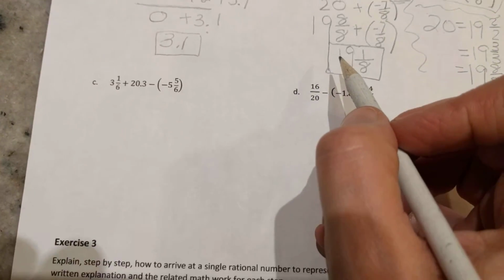What, Dante? I know 19 minus 0. What's 19 minus 0? It equals 0. So easy. Okay, good.